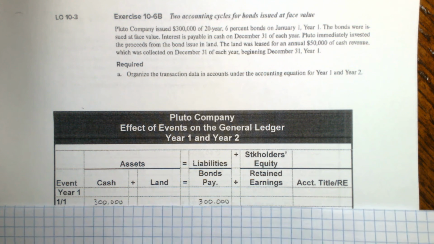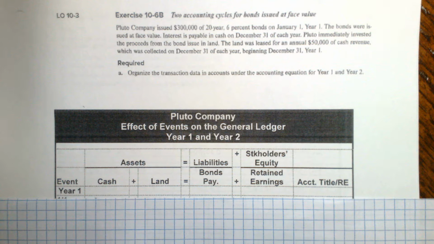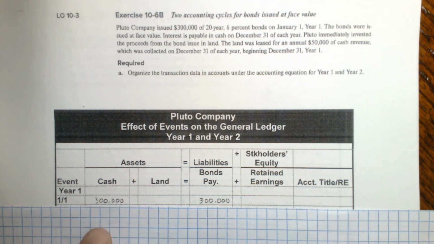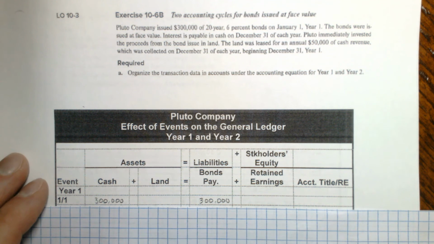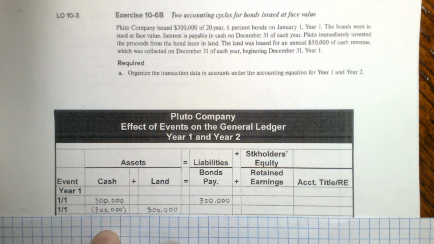The second one deals with bonds payable and how we treat the transaction. In this case, the bond is issued at face value, which means we issued a $300,000 20-year 6% bond, and people felt that that was a reasonable interest rate, and so they gave us $300,000 for that. So in the first transaction, we get cash of $300,000, and we have bonds payable, a long-term liability of $300,000. We turn around and use that cash immediately to buy land. So cash goes down by $300,000, land goes up by $300,000.